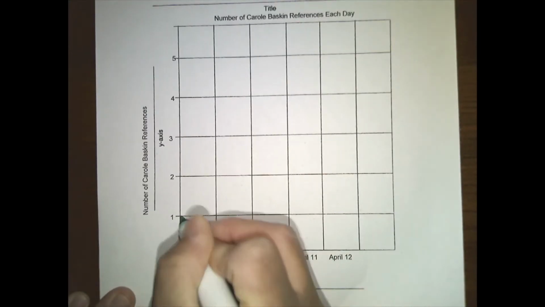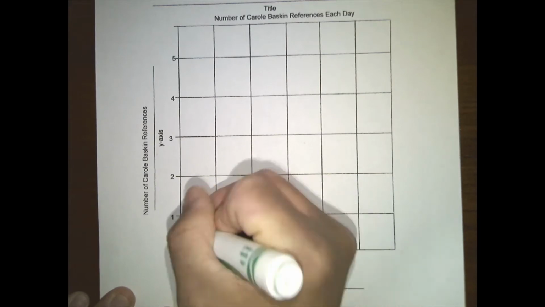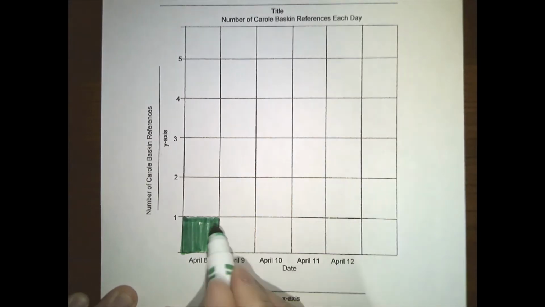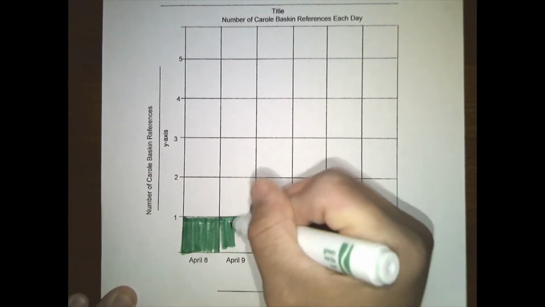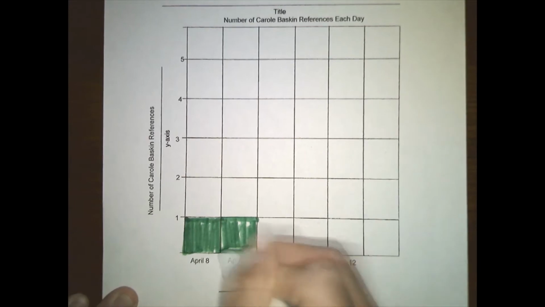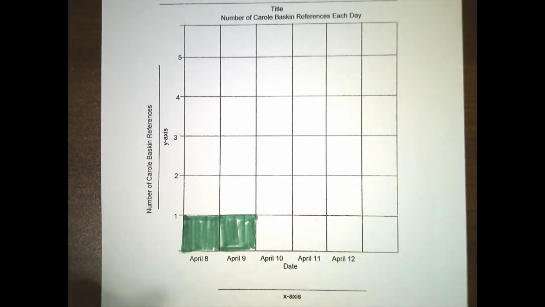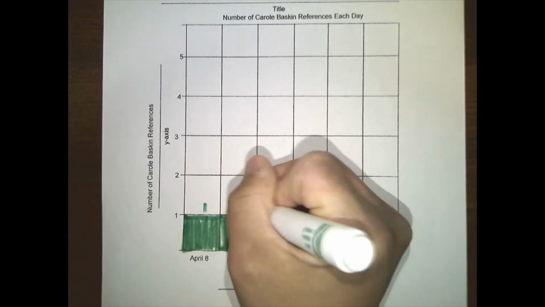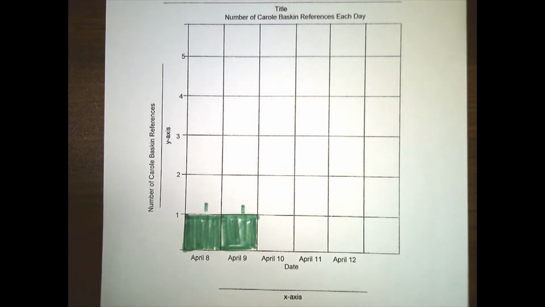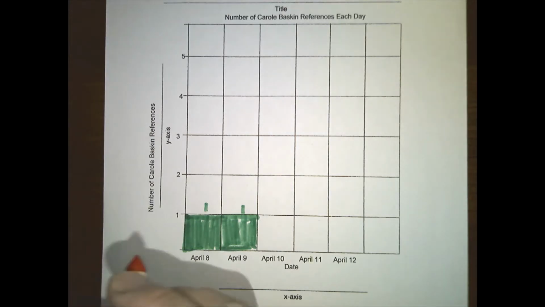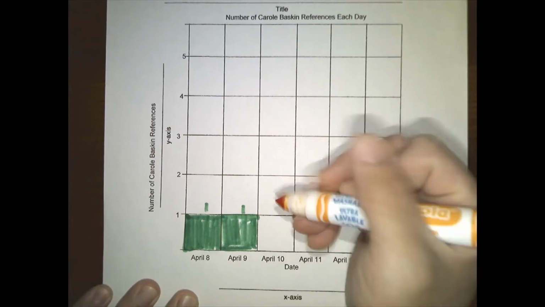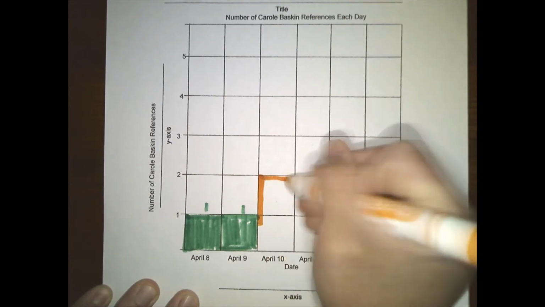So on April 8th, I know for sure I made one Carole Baskin reference. And then on April 9th, let's say that I made one Carole Baskin reference. Alright, so then what is the number of Carole Baskin references that I might make on April 10th, 11th, or 12th? Well, one thing that could happen is, let's say that maybe on April 10th I make two of them.